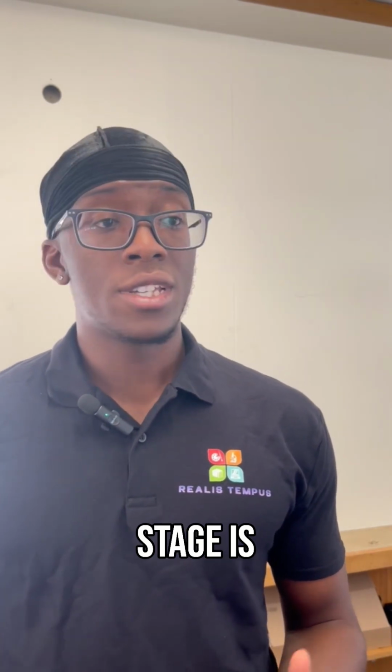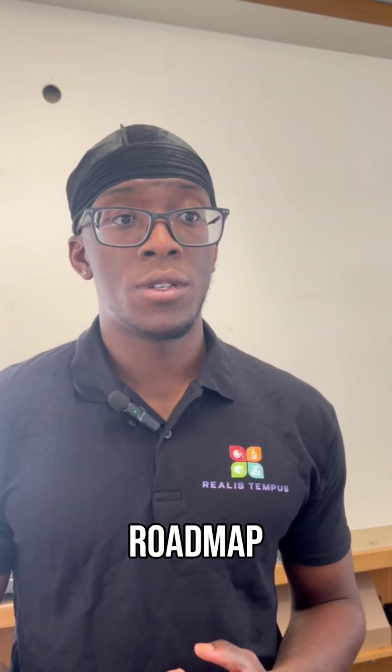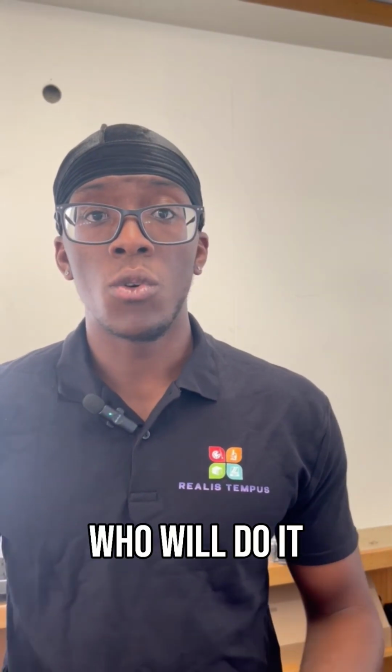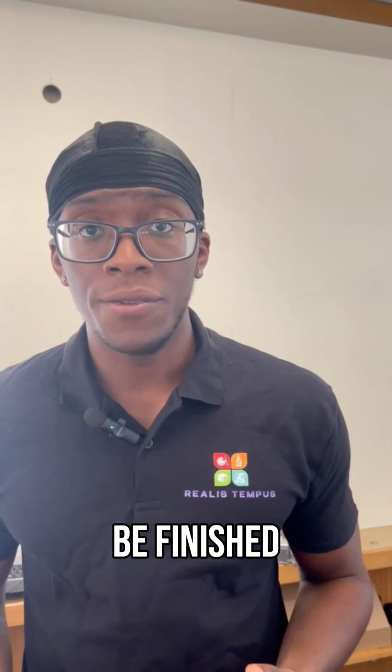The second stage is planning, the roadmap. This is the most crucial phase. You're laying out all the details: what needs to be done, who will do it, what resources are needed, and when it will be finished.